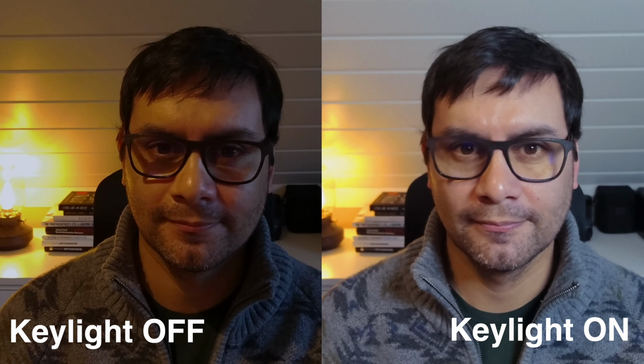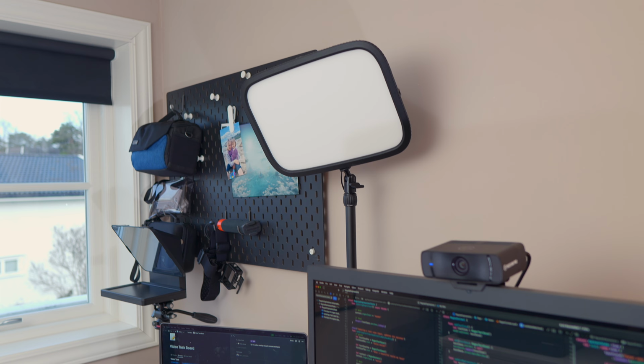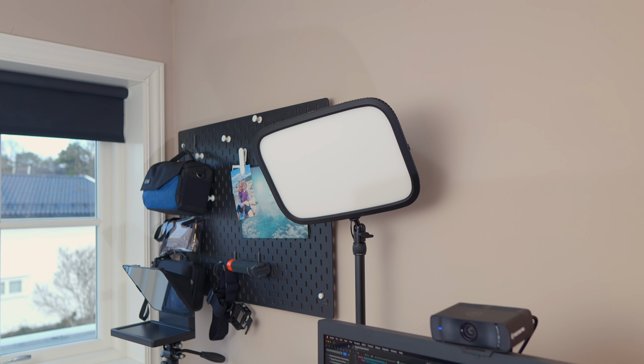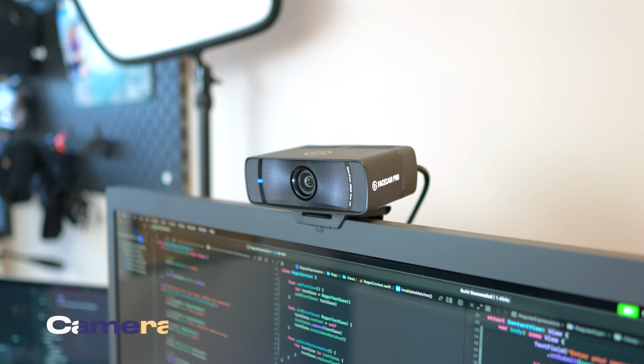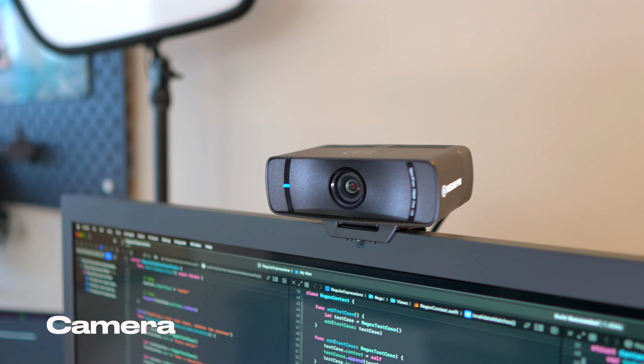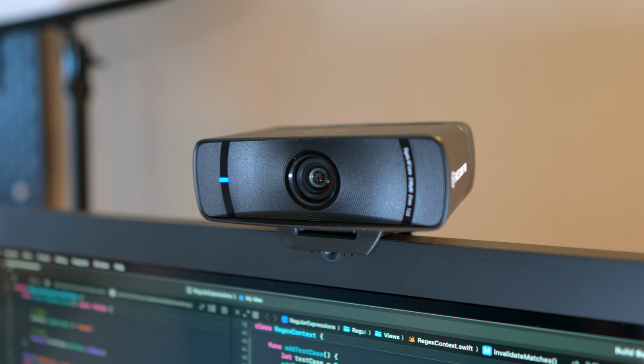Keylight. Having a Keylight is very important for the quality of your video, as you can see in this footage. I chose the Elgato Keylight because it's easy to control with the Stream Deck. They are well integrated. For my camera, I use the Elgato Facecam Pro. It's a 4K camera where I can easily control properties with the Stream Deck. So, for example, the zoom, the white balance, and so on.